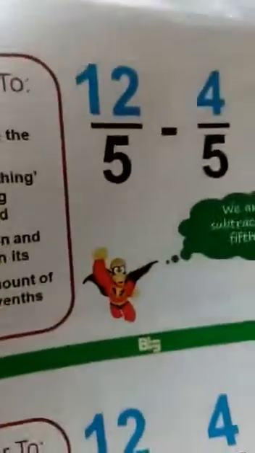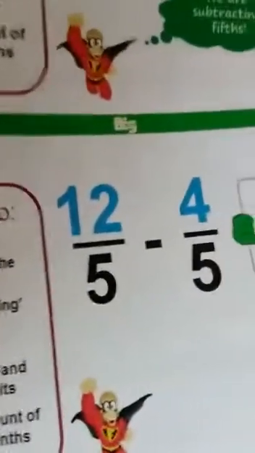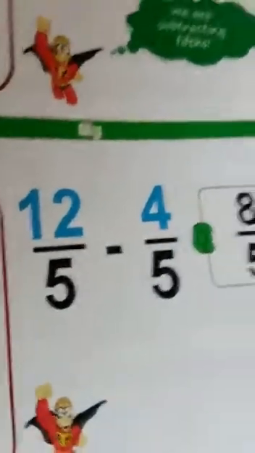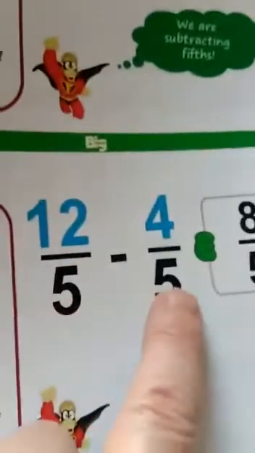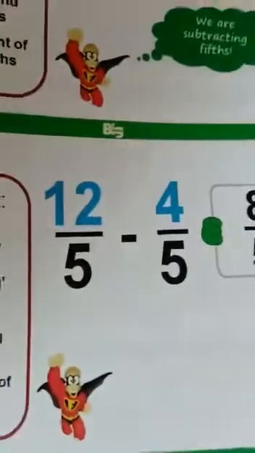These are the only two that can be subtracted. The denominator will stay the same. And you are subtracting fifths. So 12/5 take away 4/5 leaves you with 8/5. 12 take away 4 is 8. And the denominator remains as fifths.